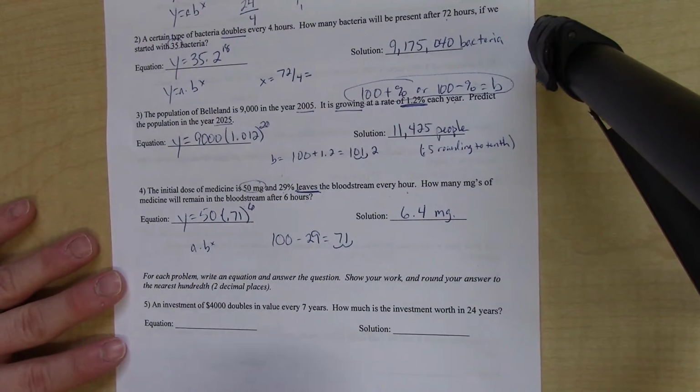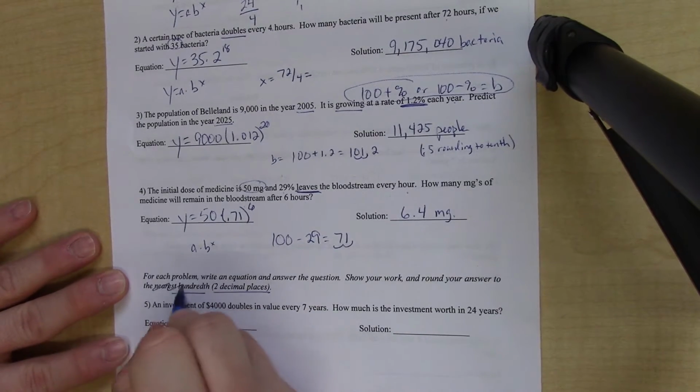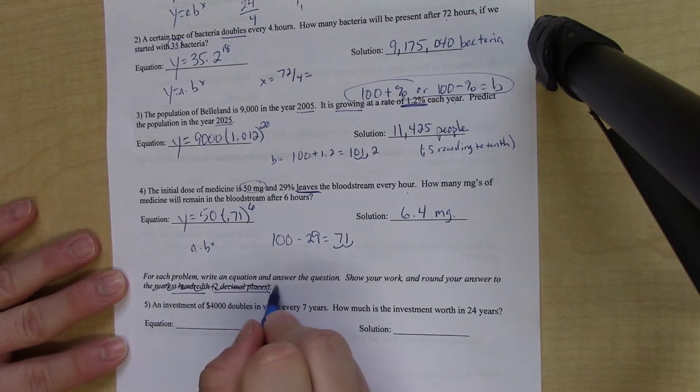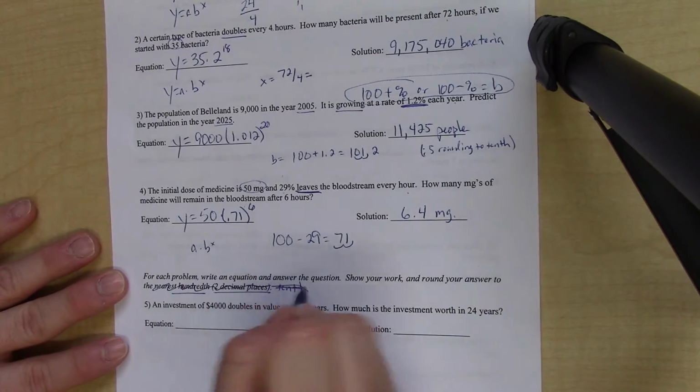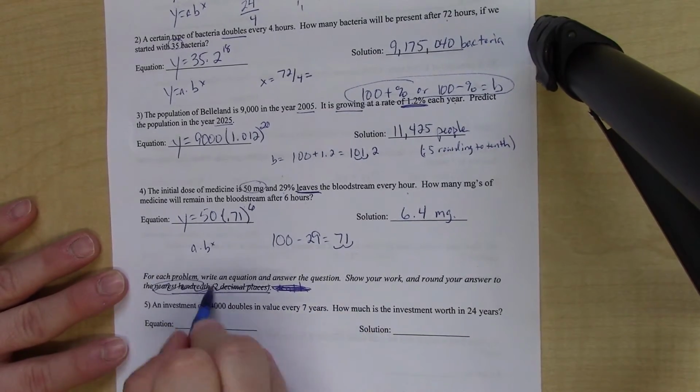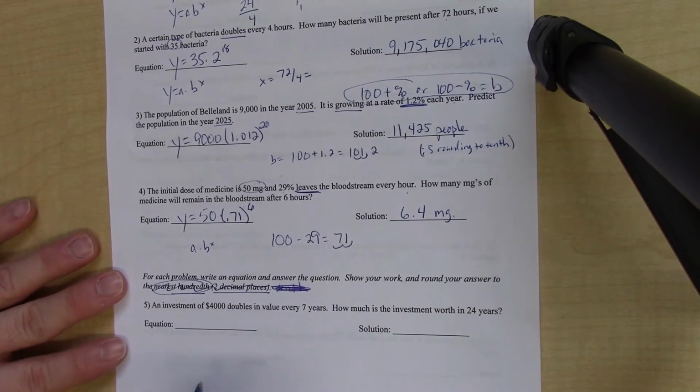Alright, so this one again, round to the nearest hundredth, which is 2 decimal places. I'm going to scratch that out again. I want to the nearest 10th, unless it's money. Now money you round to 2 decimal places, okay? So that's why it's saying that. I'm going to take that back. Nearest hundredth, 2 decimal places, because it's money, okay?